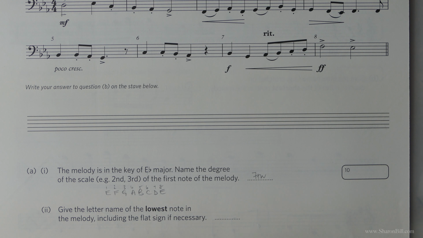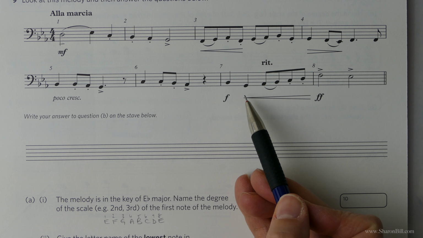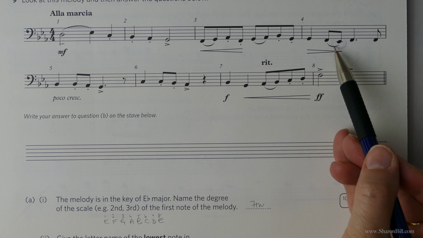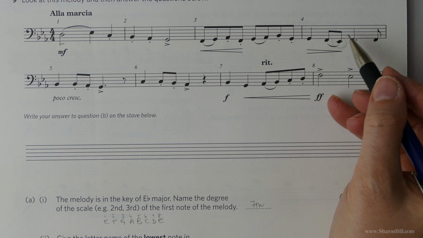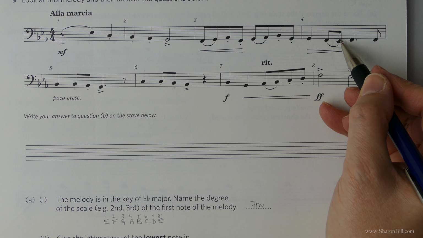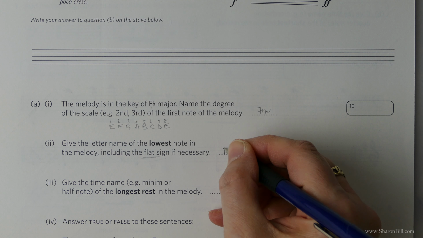There we go. Now we need to give the letter name of the lowest note in the melody. Actually, they very helpfully told us to include the flat sign if necessary. They perhaps don't need to say that, but they've helped us out here. So we need to look at the lowest note. There are some pretty low notes here, but if we just keep going, we can see that we've got a ledger line. We've gone so low here. We're in bass clef, so we know that the bottom line is G, good boys deserve football, and so on. So G, down a step is F, down again is E, and of course it's E flat because of the key signature. So E flat.